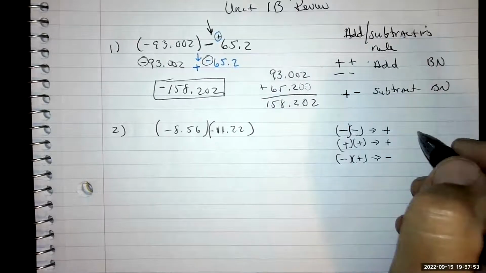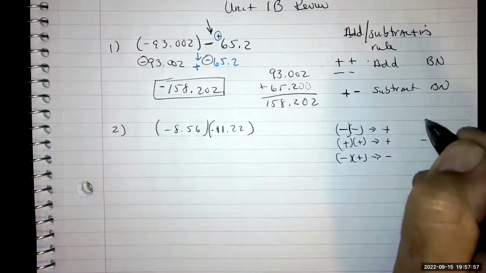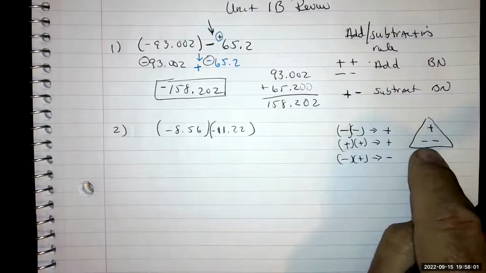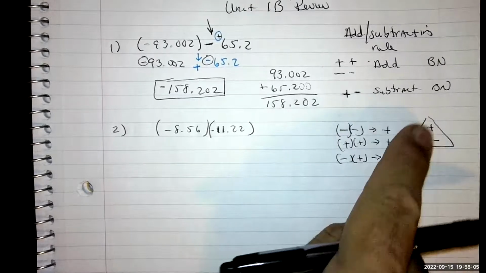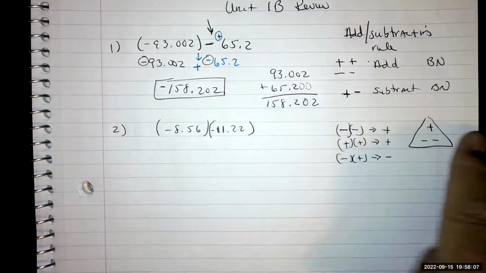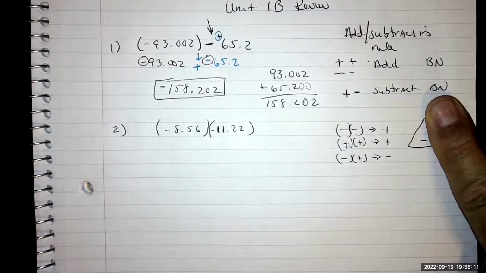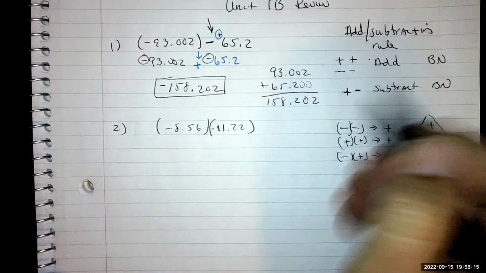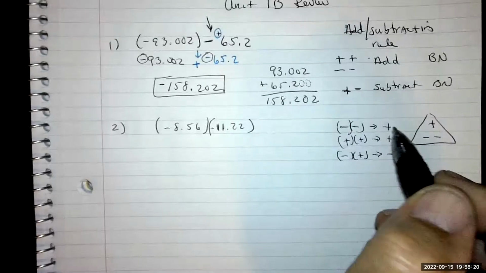I have a little triangle here that might help some of you. Think about this. If I have two negatives, my answer is going to be positive. If I have a positive and a negative, my answer is going to be negative. If I have a negative and a positive, my answer is still going to be negative. That's how you can remember the multiplication rule. These two rules, you have to know when to use them and what the rule is. That is what you really need to study more than anything.